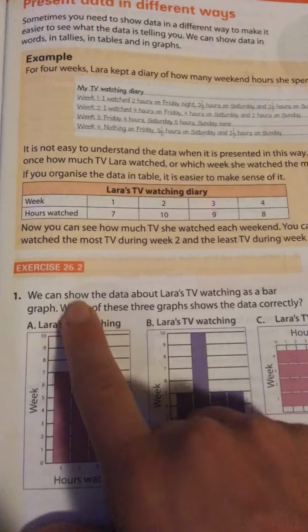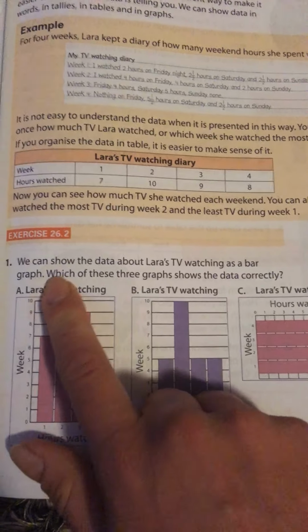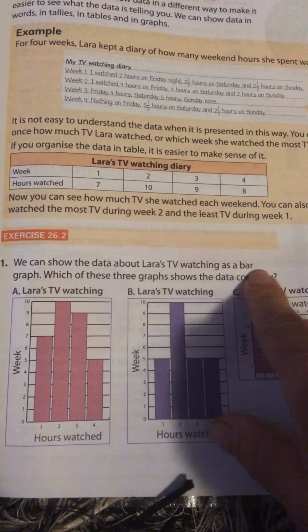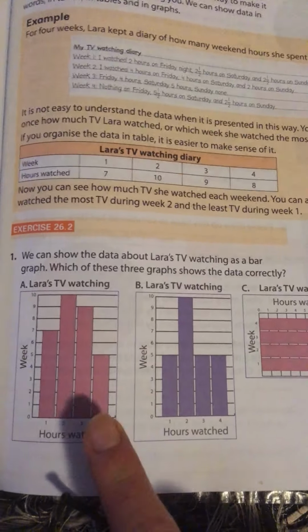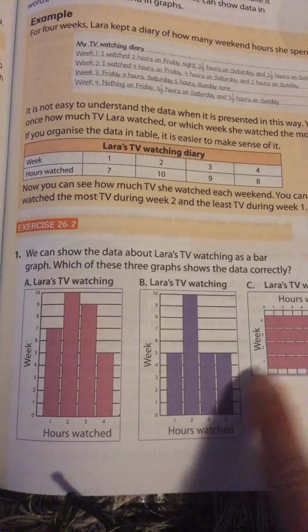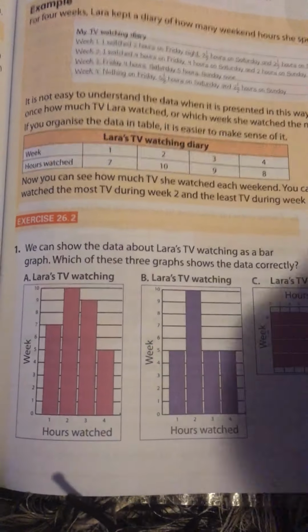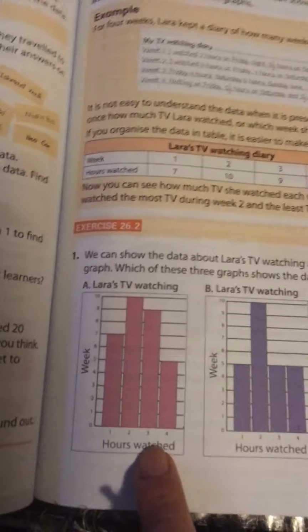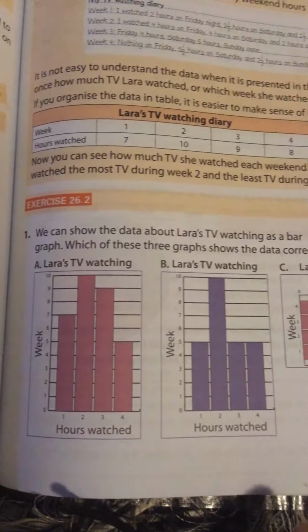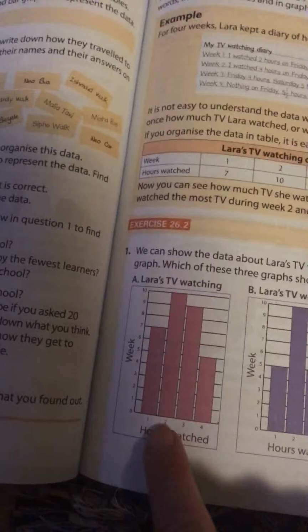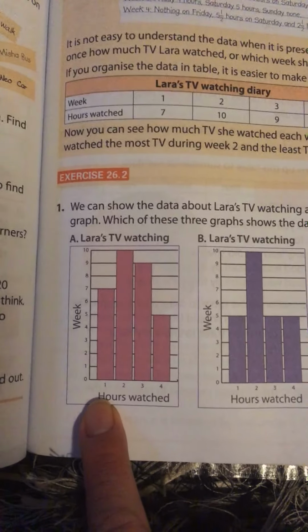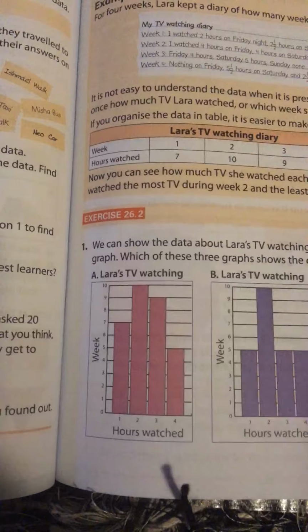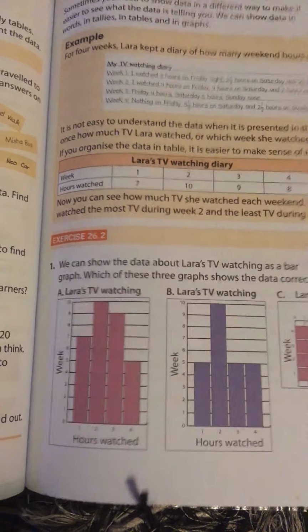Exercise 26.2, we are going to tackle that one today. So here we can show the data about Laura's TV watching as a bar graph. And then you can compare these 3 bar graphs to that one, which one has been done correctly. So when we present the data and interpret data, sometimes we just have to analyze it and look. Let's see, are the hours correct? Are the weeks correct? So by all of them, we can see, oh, this one looks wrong already because the weeks are that side and the hours are that side. So it's easy to spot the mistakes when you put it in a proper graph or table.